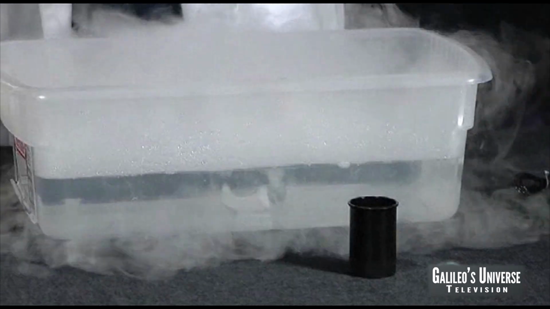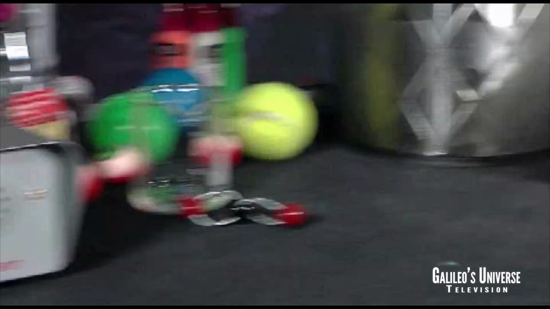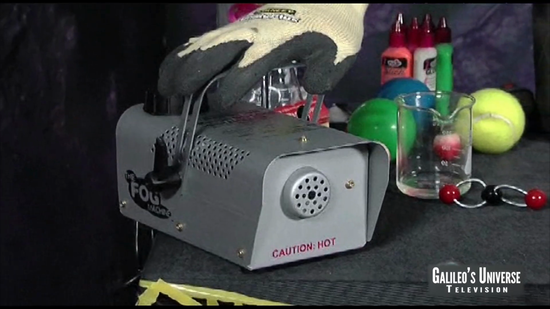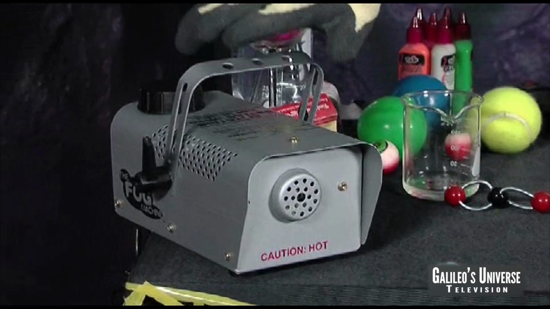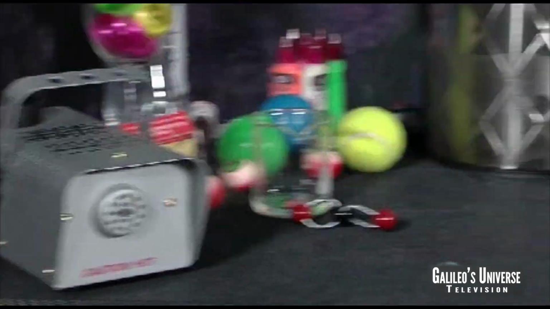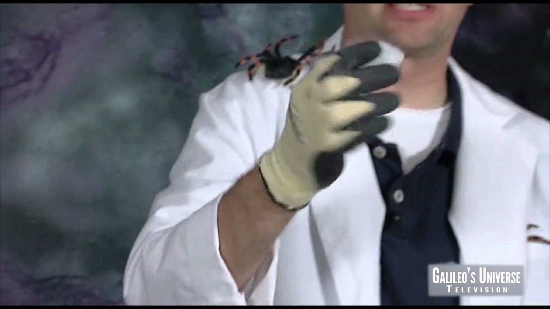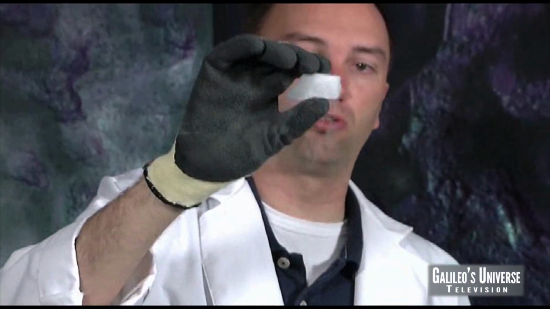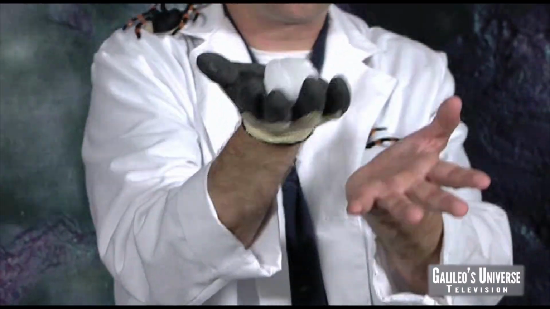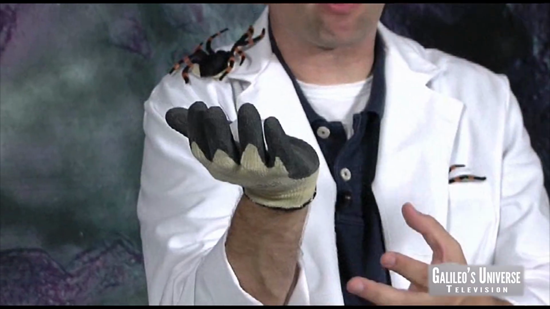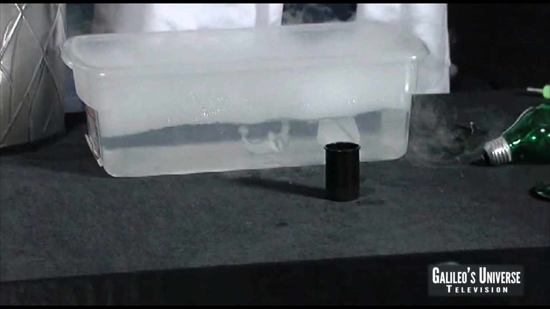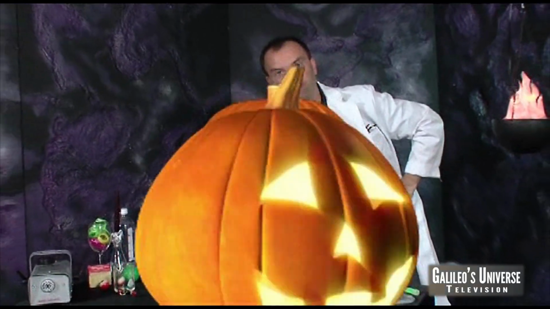This is a little different than the fog machine, because the fog machine is using a chemical that is vaporizing under very high temperature, where the dry ice here is doing something different. And even when I hold it here, and you notice that I'm wearing gloves, it also looks like it's steaming, but really what's happening is it is causing the water vapor that's in the air around it to condense out, forming a fog.